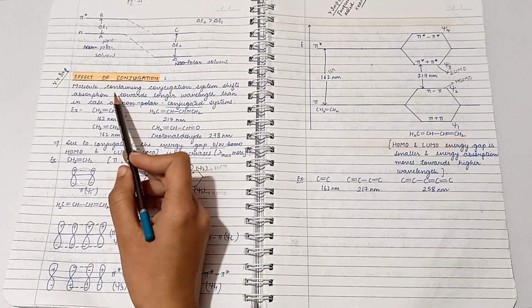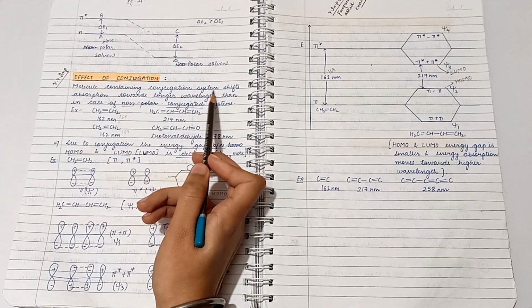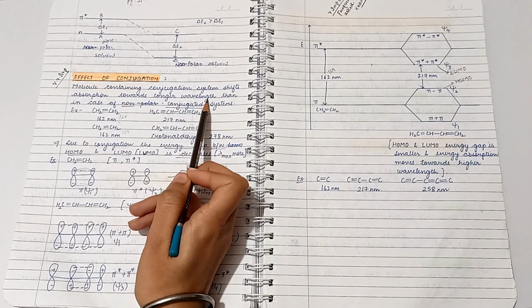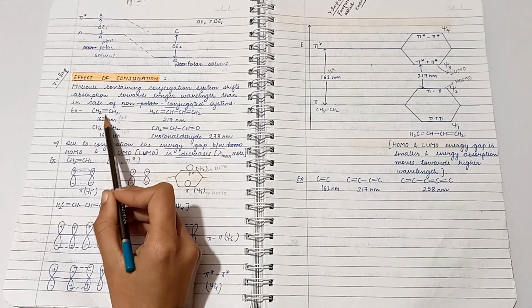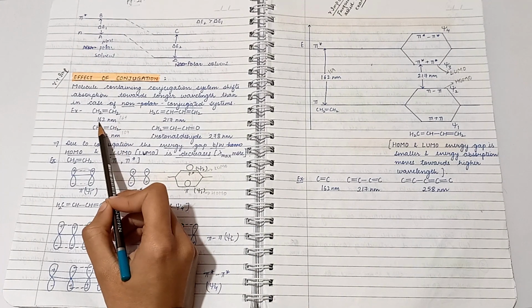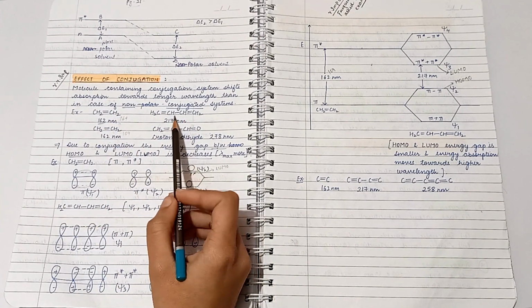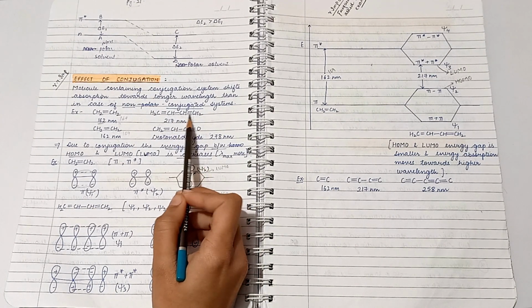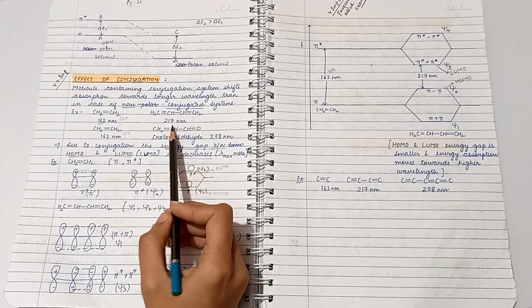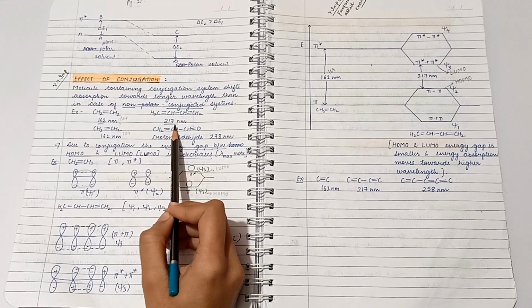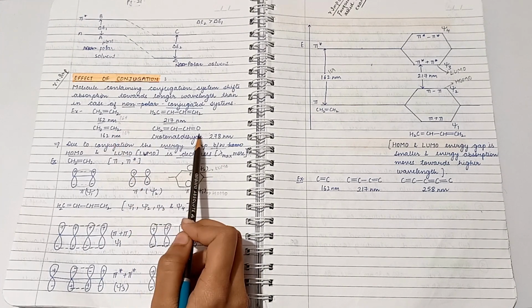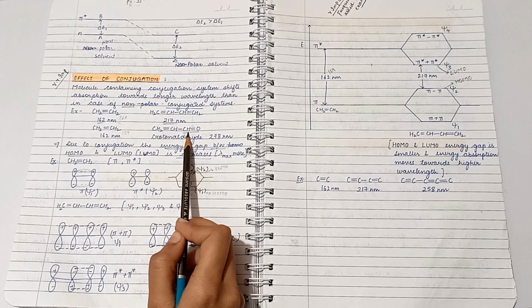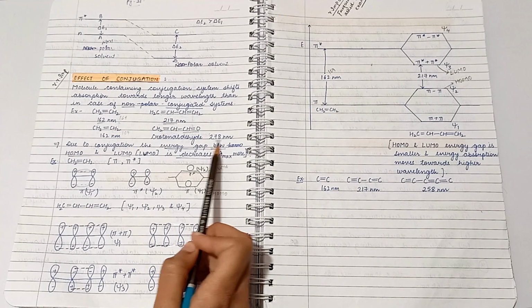Molecule containing conjugation system shifts absorption towards longer wavelength than in case of non-conjugated system. You can see this is a simple ethene molecule. Its wavelength is 162 nanometer. But when we increase the conjugation, we add double bond in conjugation to this double bond. The wavelength becomes 217 nanometer, which is far more than 162 nanometer. The other example is we have added this conjugated group here and the wavelength increases to 278 nanometer.